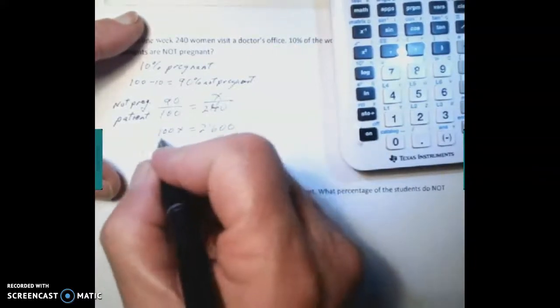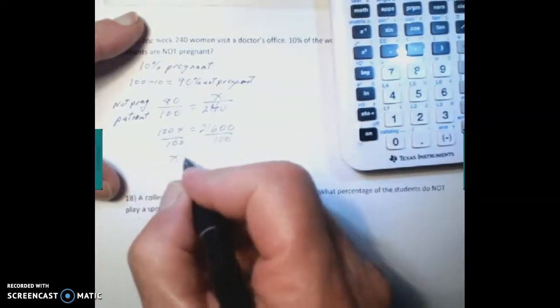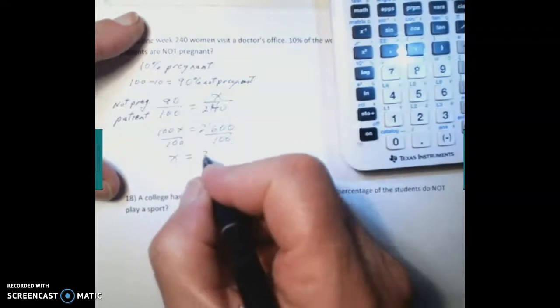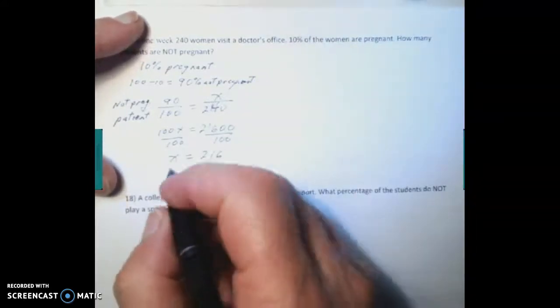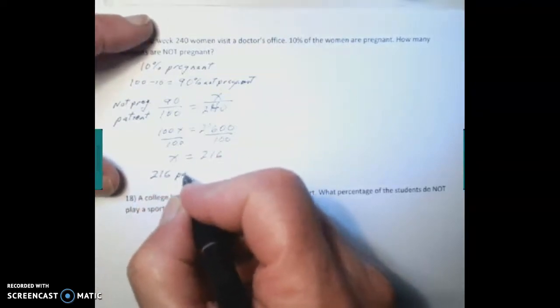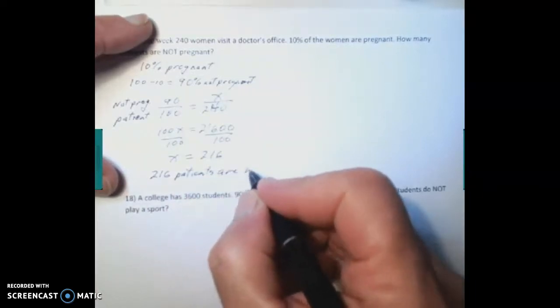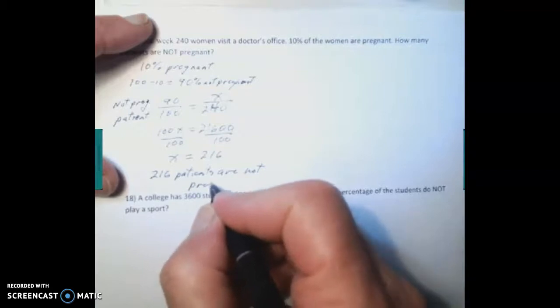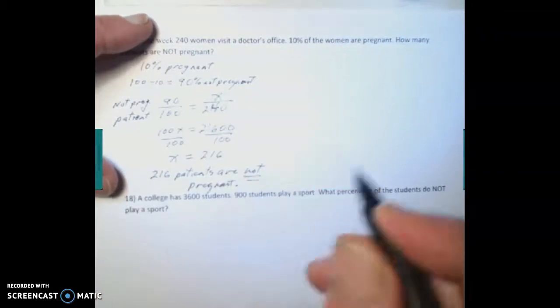Now solve your equation, divide by 100, and you get x equals, that's going to knock off our two zeros, 216. So 216 patients are not pregnant. Again, it's got to be the not.